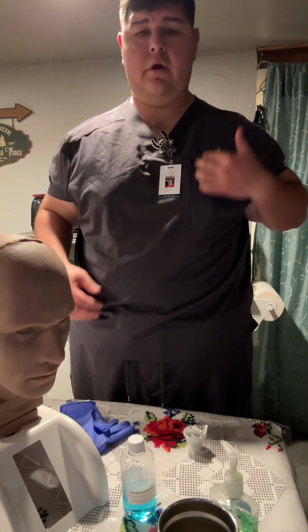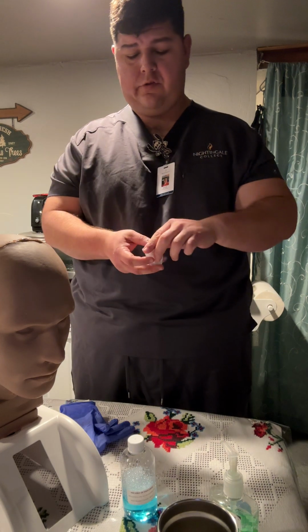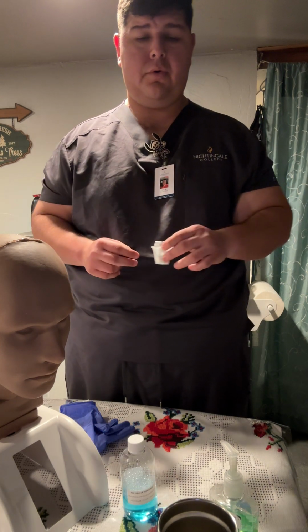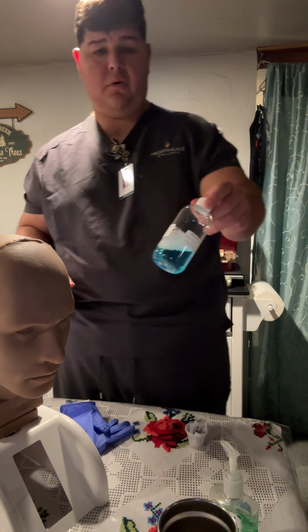I'm in my Nightingale scrubs, and you can see my badge. I'll let you know that some of the packaging for these medications have already been opened. There's 2 pills in here that are broken. It's due to me practicing. And I'm using mouthwash as my oral medication.